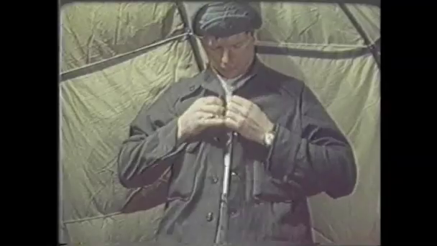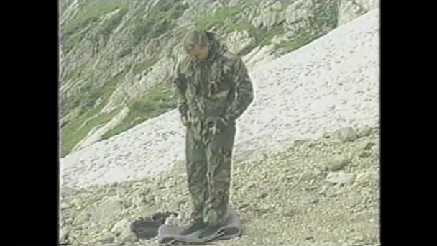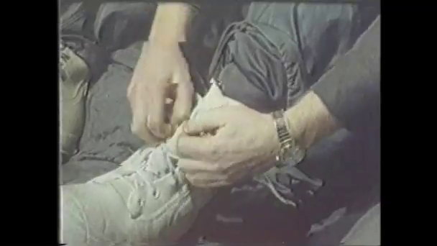Second layer. The second layer consists of shirts, pants, boots, hats, and glove liners. Wool is the preferred fabric for the pants. Cotton and denim should be avoided due to their poor insulative quality when wet. Boots should be fitted properly. In colder regions, boots should be fitted to allow for a pair of polypropylene socks plus 1 or 2 pairs of heavy wool socks.